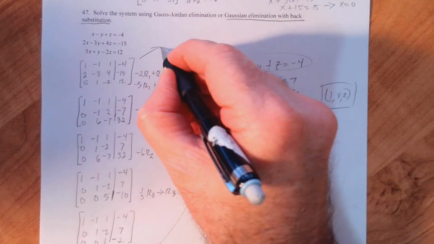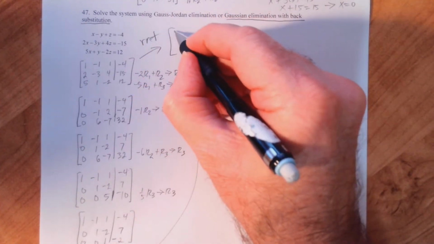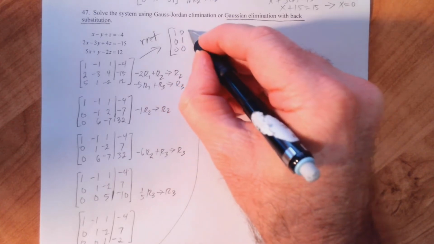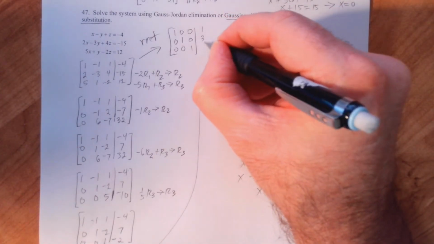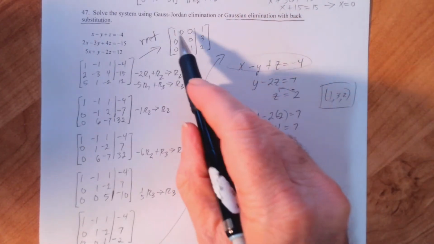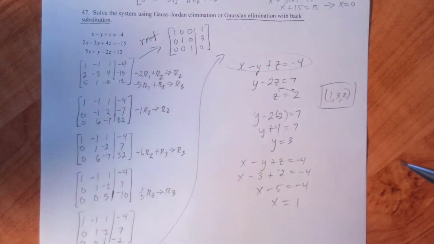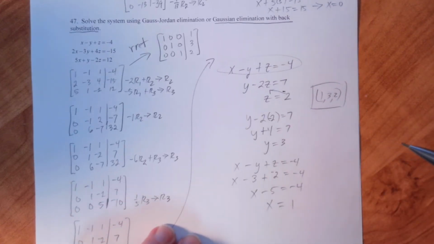Again, you should be able to take this matrix and do the RREF on your calculator, and you'll get this matrix here, which tells you x is 1, y is 3, and z is 2. So again, you can easily check your answers. If you have issues with your work, you're not getting the right answer, your answer should check, and it does here. All right, so that's 47. Let's move on to 48.